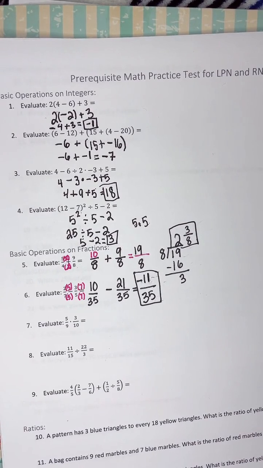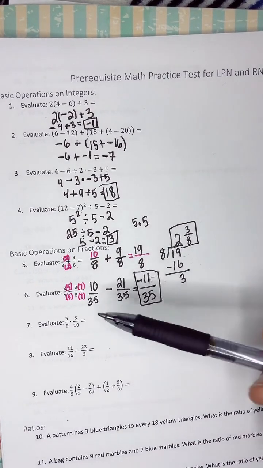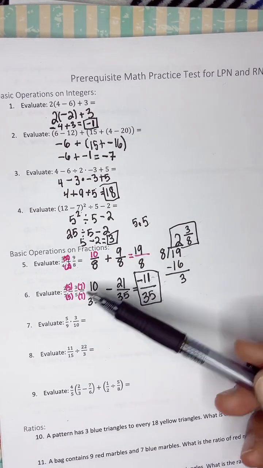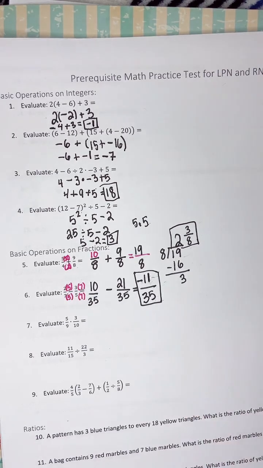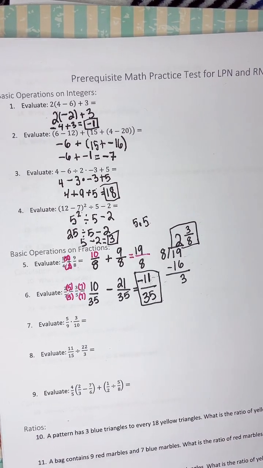All right. Any questions on this one? Wait, where did the 10 come from? By us doing 2 times 5. That's where the 10 came from.